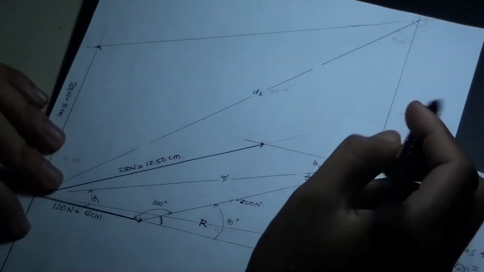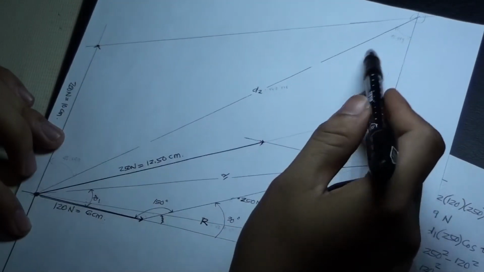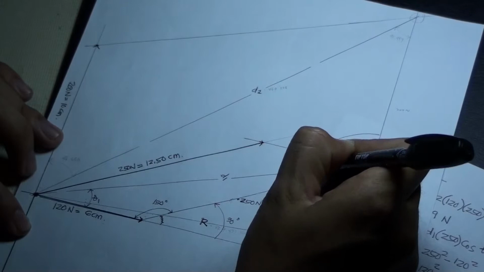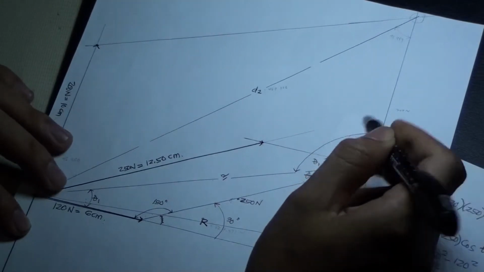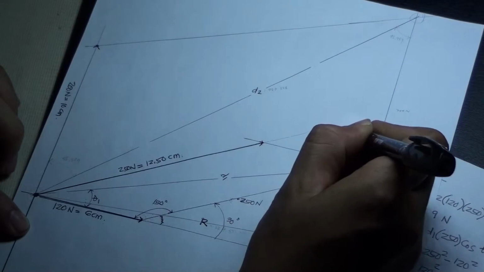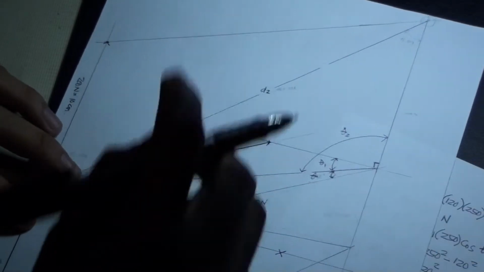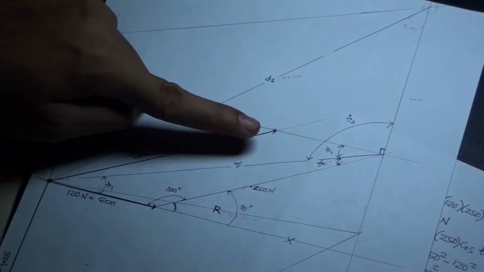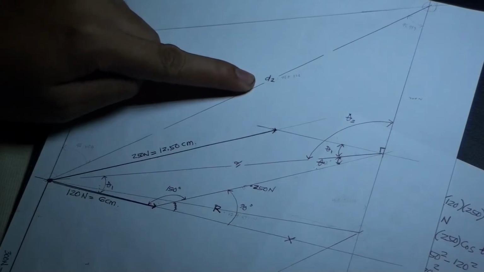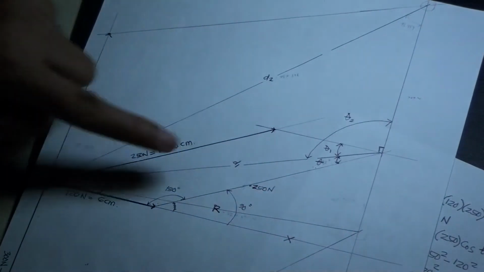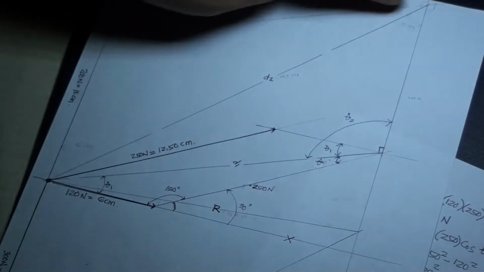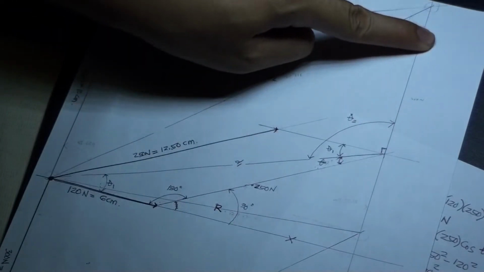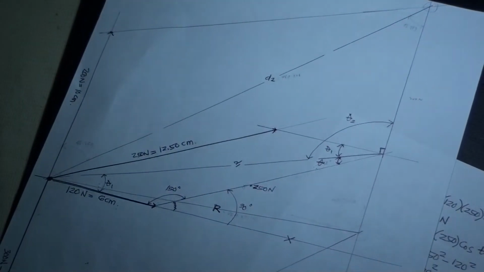Take note, for this we can have this triangle analyzed. We know that this angle, we will call it theta sub 2. The purpose of finding theta sub 2 is to solve for d sub 2. Since this is known, and this is also known, which is 200, which we took from this side parallel to that, therefore this is 200. So we can get theta sub 2.